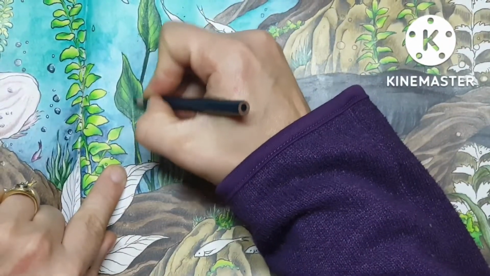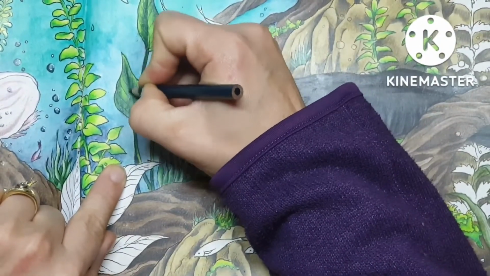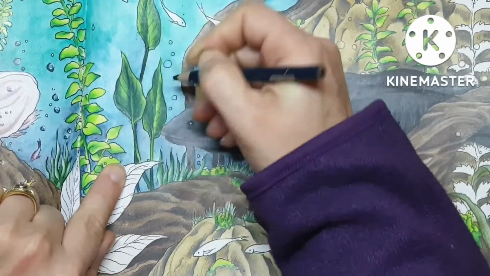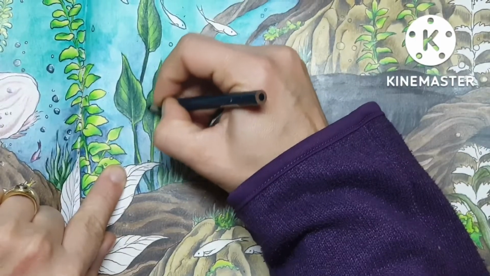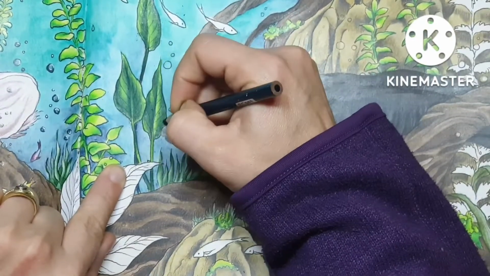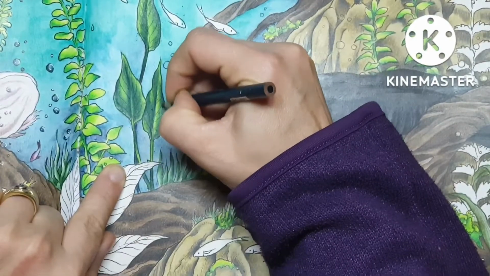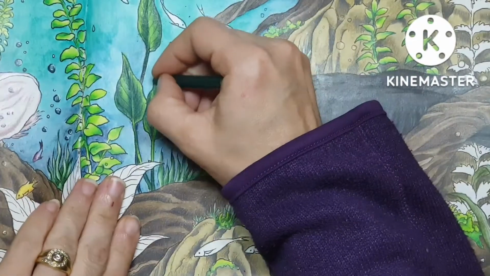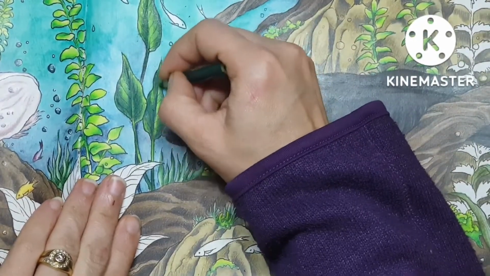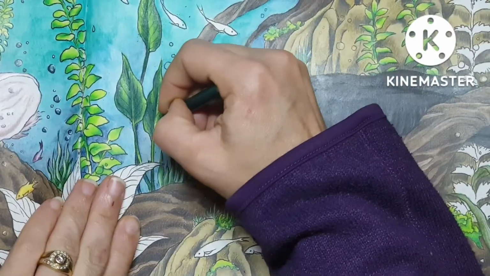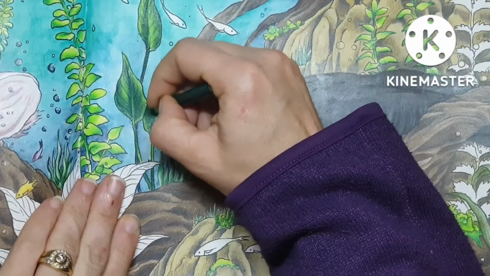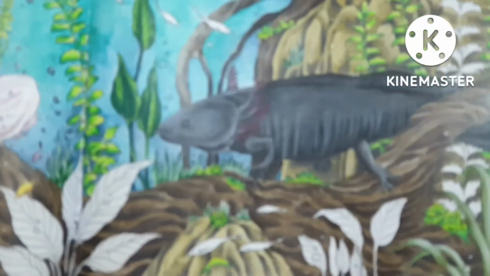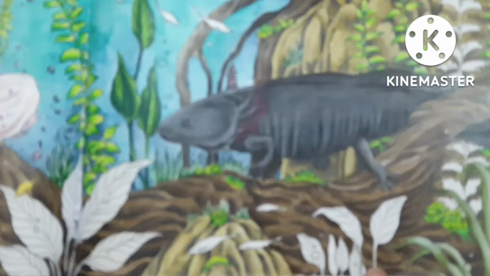And then some more dark indigo. The PC908, which I think is your dark green. Right, so now we're going to do that over here.